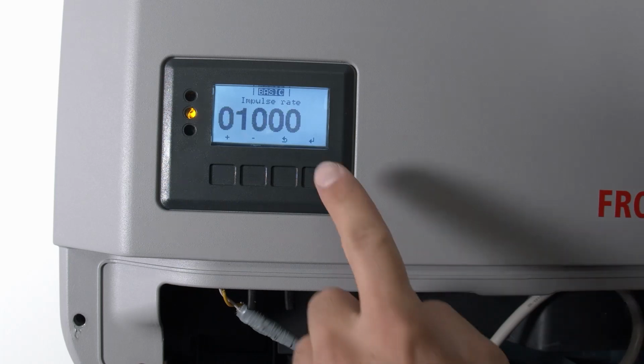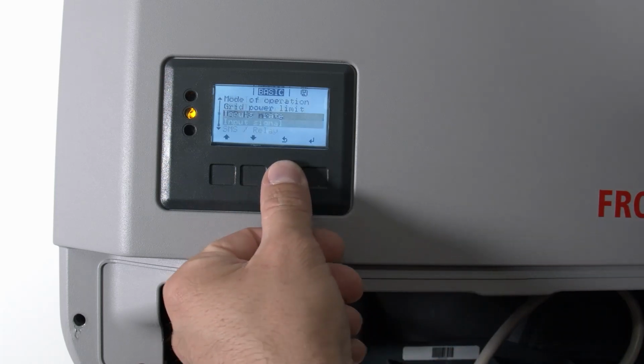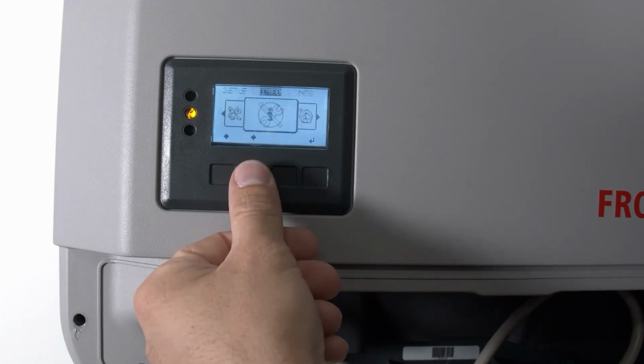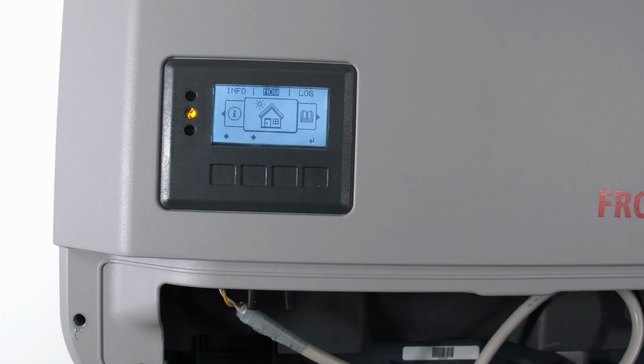After this setting is complete, we are done with the settings, and with the return button, we can go back from the signal input menu to the home page of the inverter. After this step, the S0 meter implementation is completed, and we can now use the S0 meter for dynamic feed-in limitation.